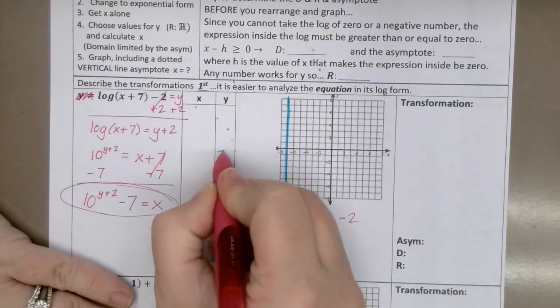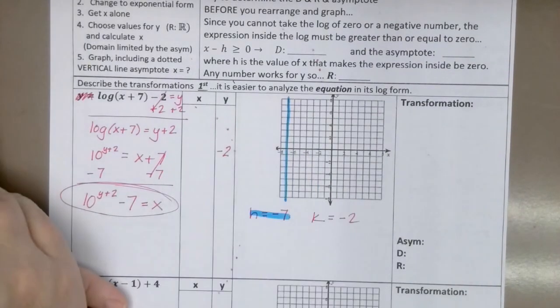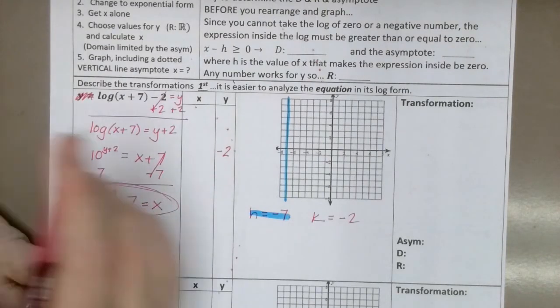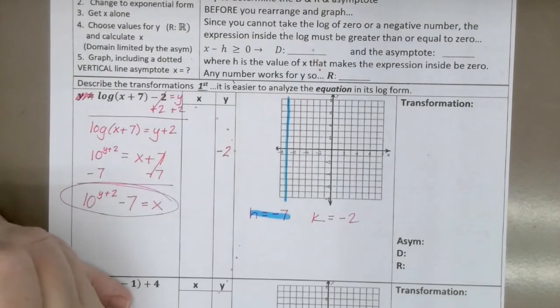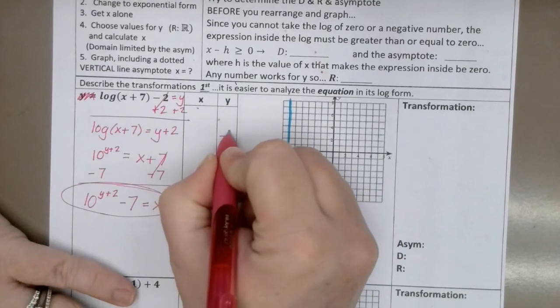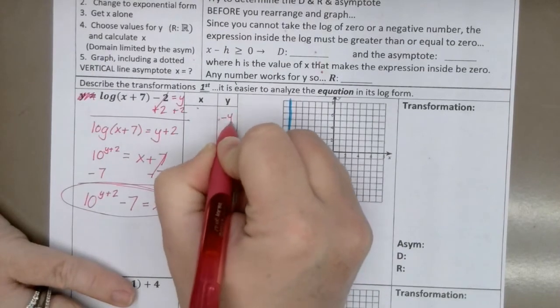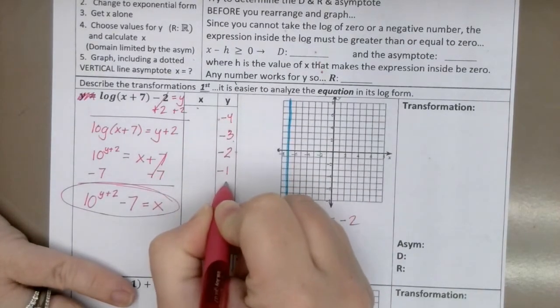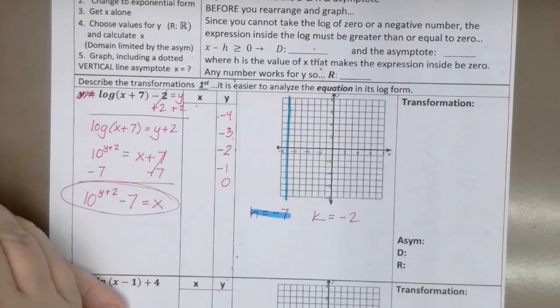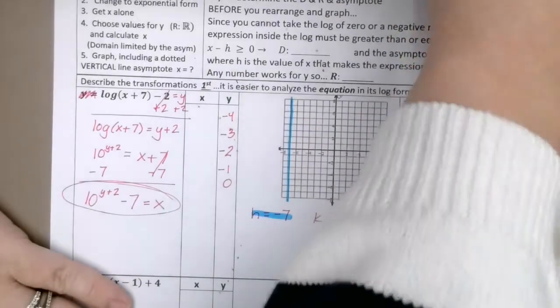What goes in the middle of my xy chart on the y values? Yeah, -2. So then I fill in my values around, -3 and -4 on one side, -1 and 0. So far so good.